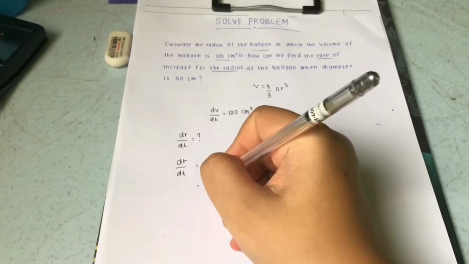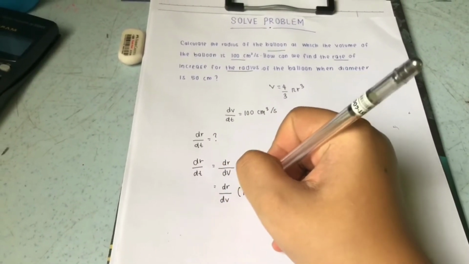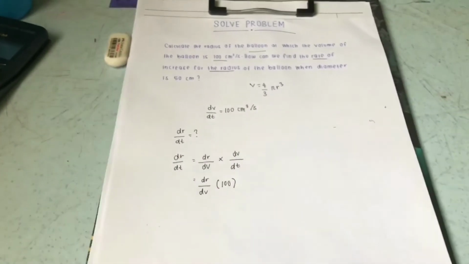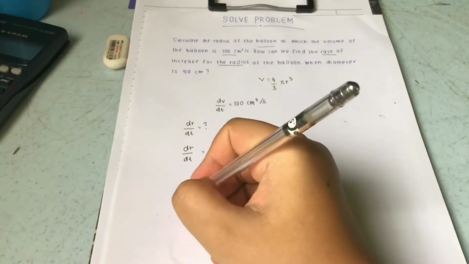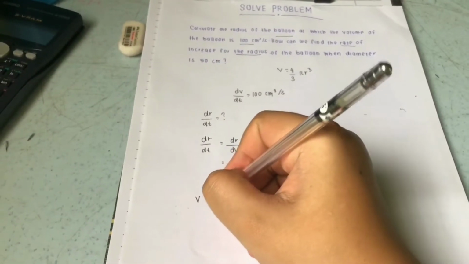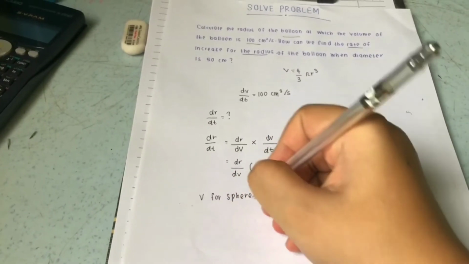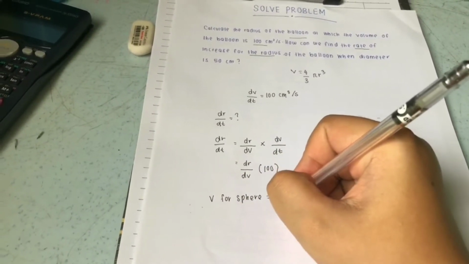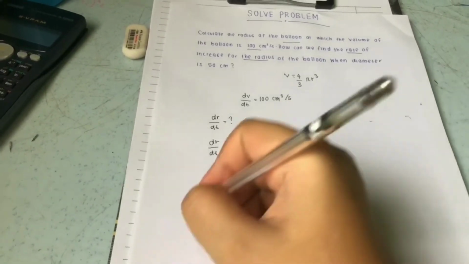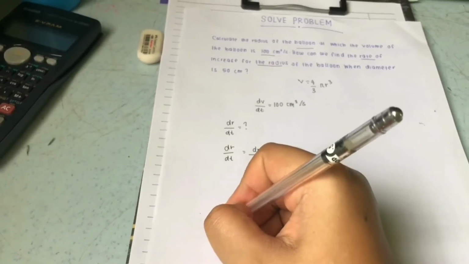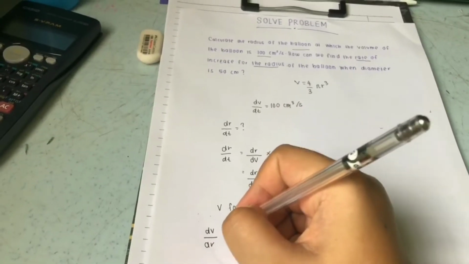Now the value for dV over dt is already given in the question, so we just need to substitute it into the formula. So now we just need to concentrate on this part, which is dr over dV, and we know that the formula to calculate the volume of a sphere is 4 over 3 pi r cubed. So that means we have to differentiate the volume with respect to the radius.